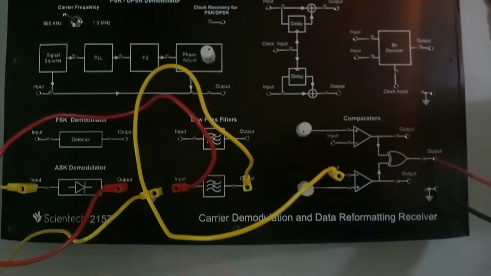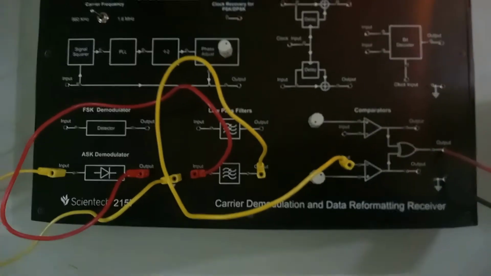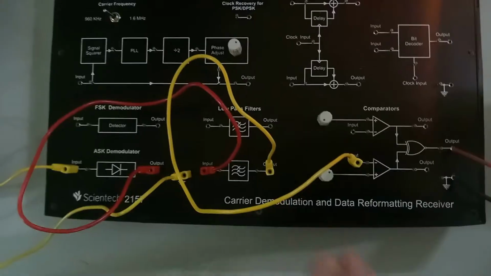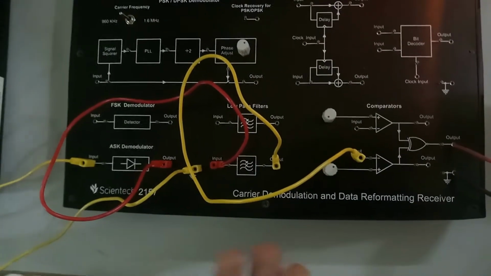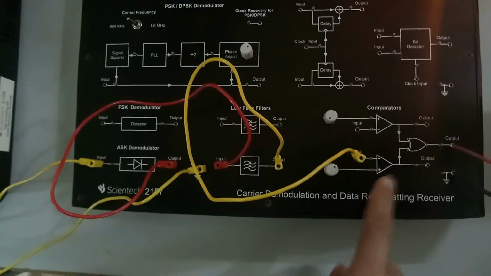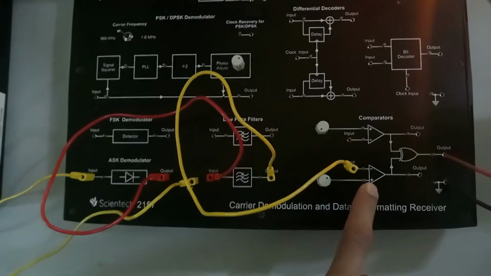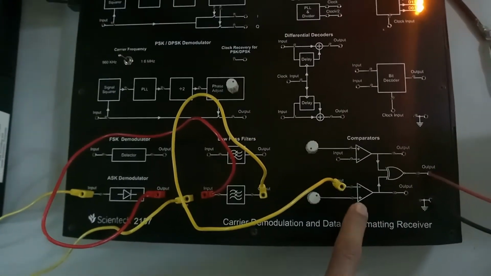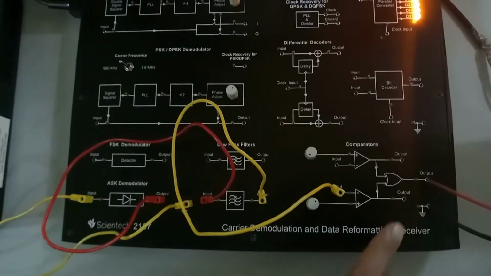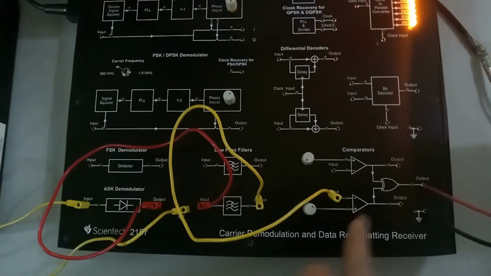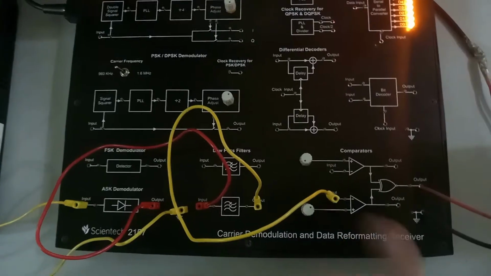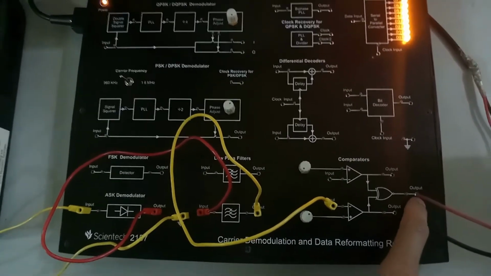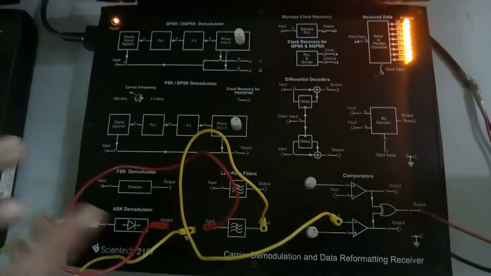Here no noise is added, but in actual practice noise is added, which makes some part of 0 higher and some part of 1 lower. In that case the decision circuit is very important, because it decides with respect to a threshold: if it is near 0, it is taken as 0, and if it is near 1, it is taken as 1. So this is your demodulated output.